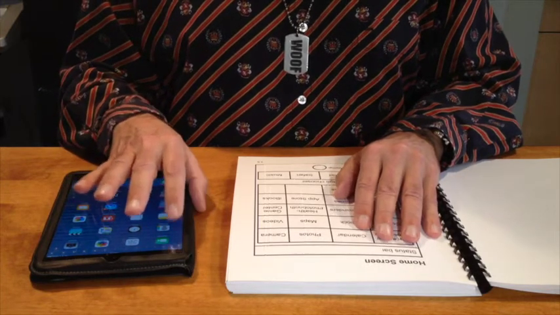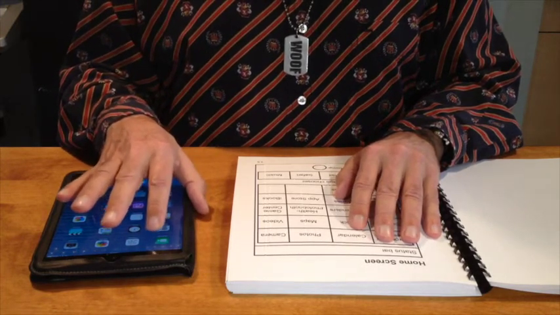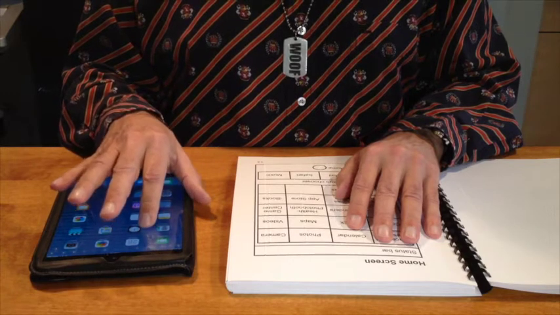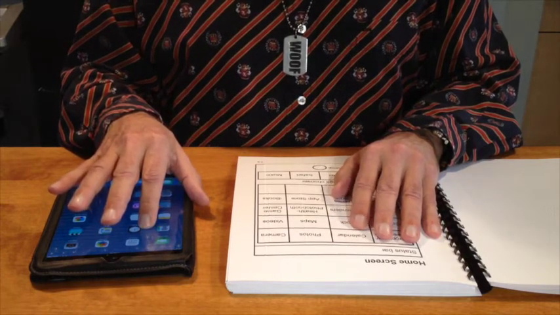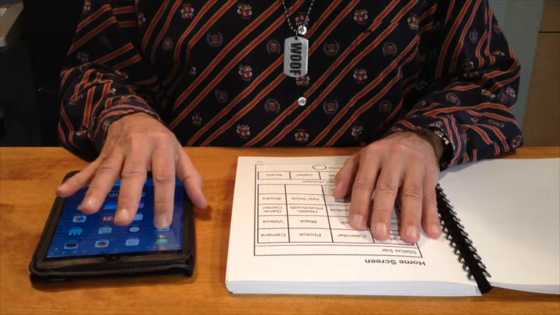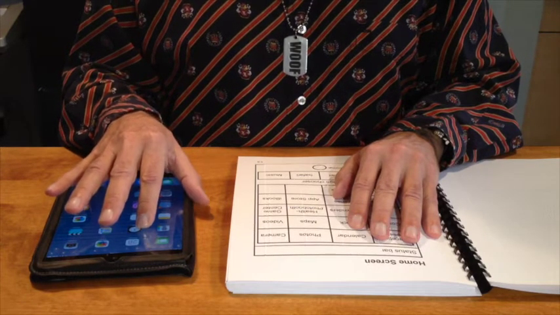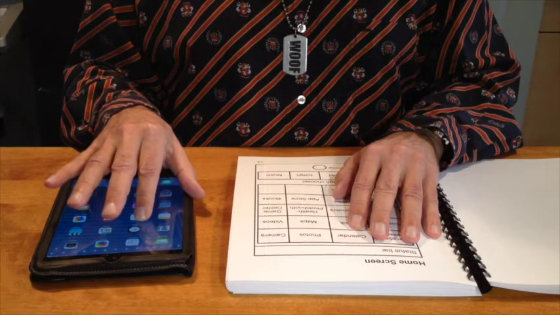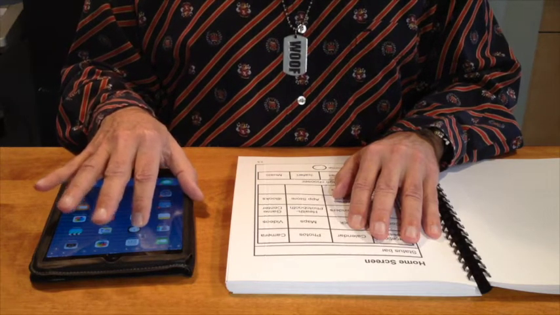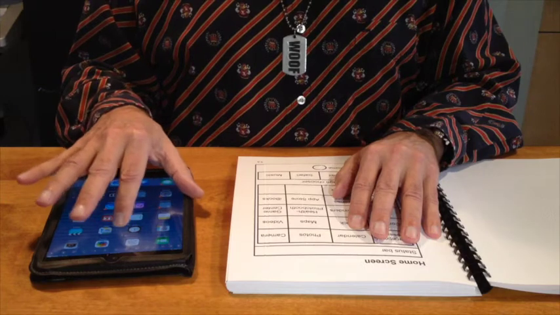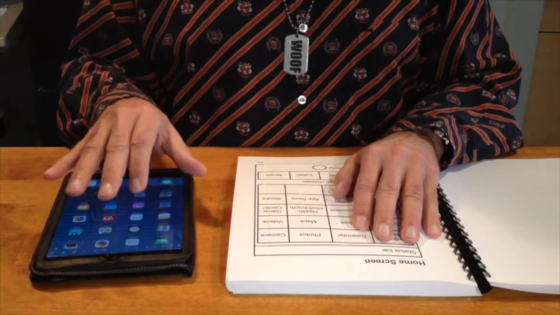And what I do with my students is to have them do exercises. For example, find Clock. Find the clock. What is to the left of the clock? Contacts. Go back to the clock. What is below the clock? Reminders. Go back to the clock. What is to the right of the clock? Maps. Double tap to open.